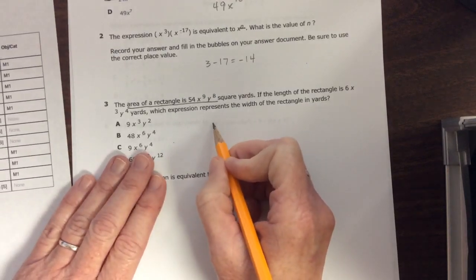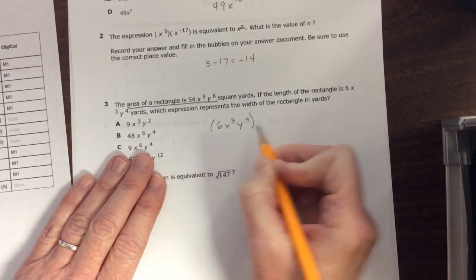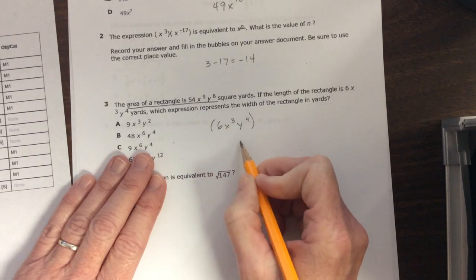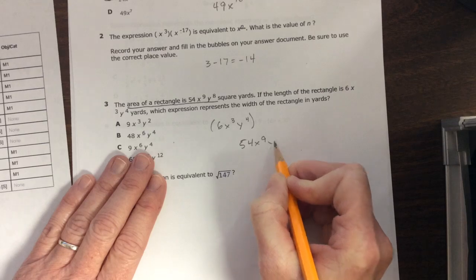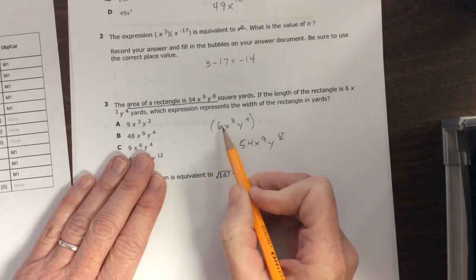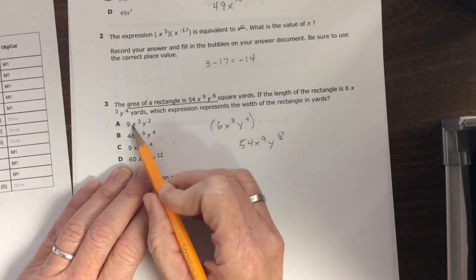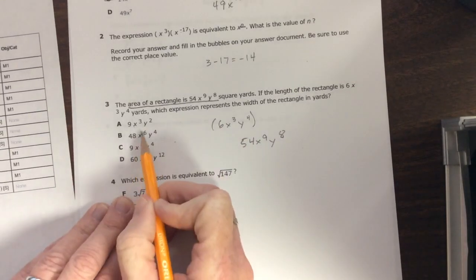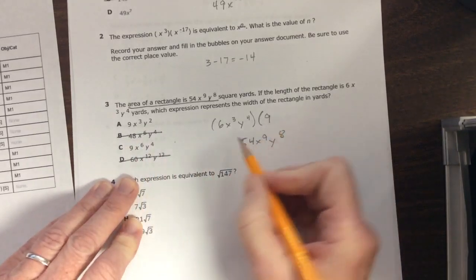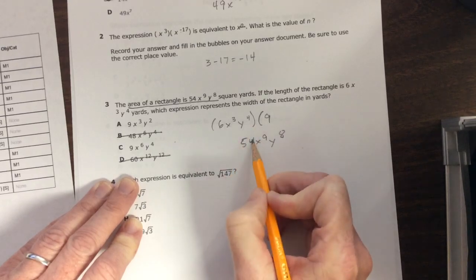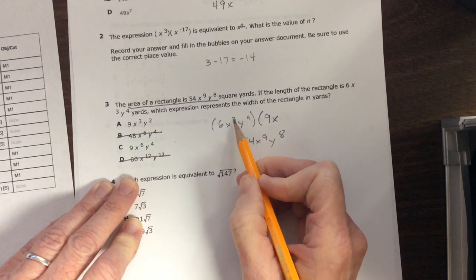So we know one of them is going to be 6x to the power of 3, y to the power of 4, and we want it to ultimately equal 54, x to the power of 9, y to the power of 8. So I know 6 times 9 can give me 54. So I'm going to mark off these other ones. So I know I can go with the 9. 6 times 9 is 54, and then we would add the exponents.